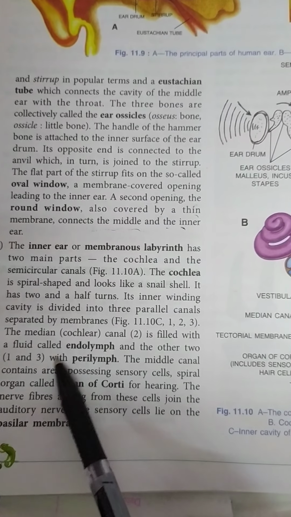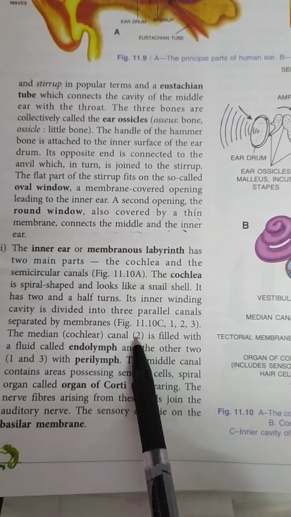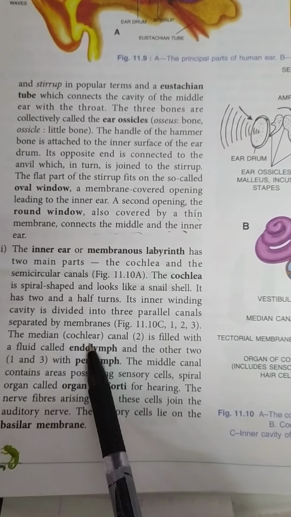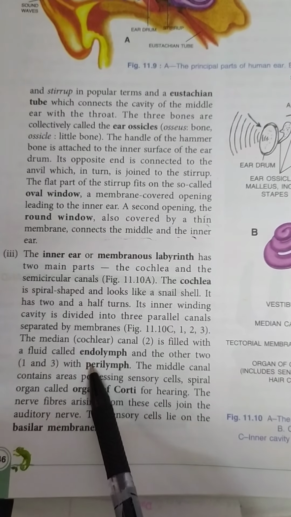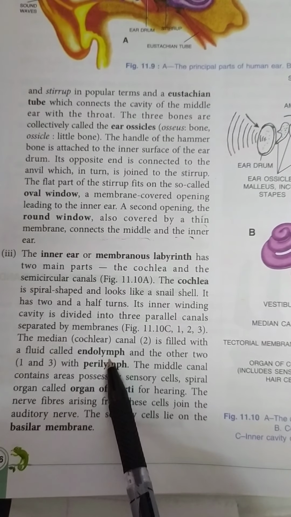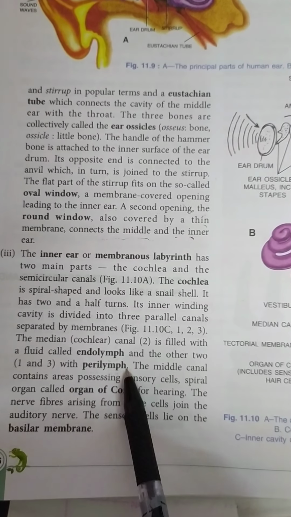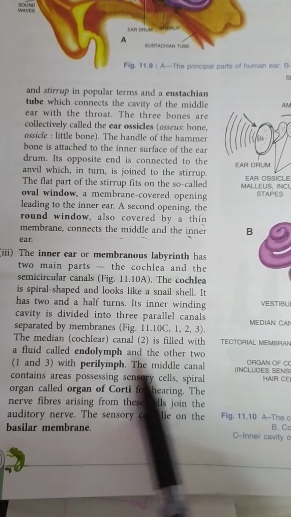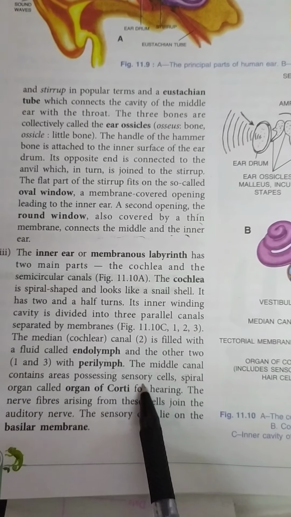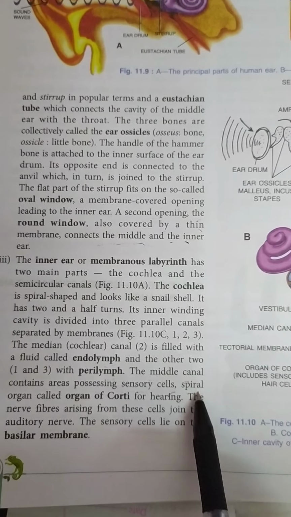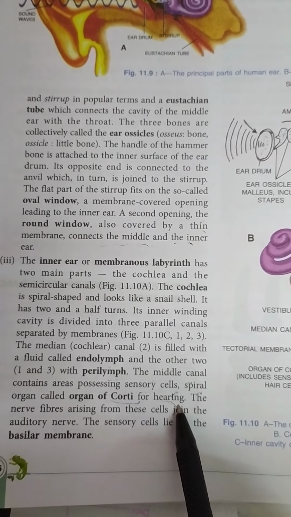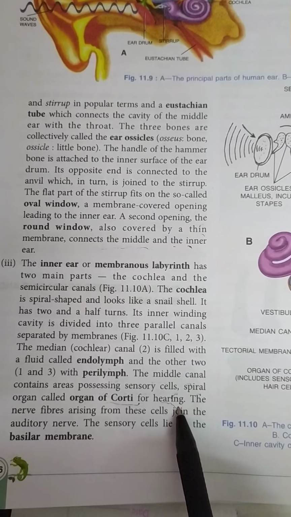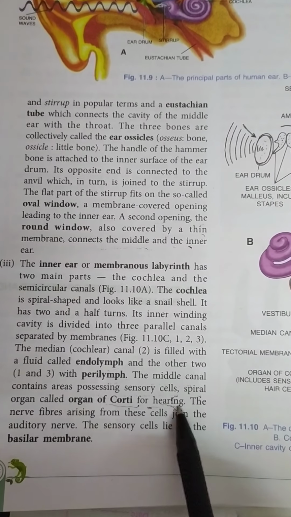Its inner winding cavity is divided into three parallel canals. The median cochlear canal is filled with a fluid called endolymph, and the others with perilymph. The middle canal contains an area possessing sensory cells, a spiral organ called the organ of Corti, for hearing.